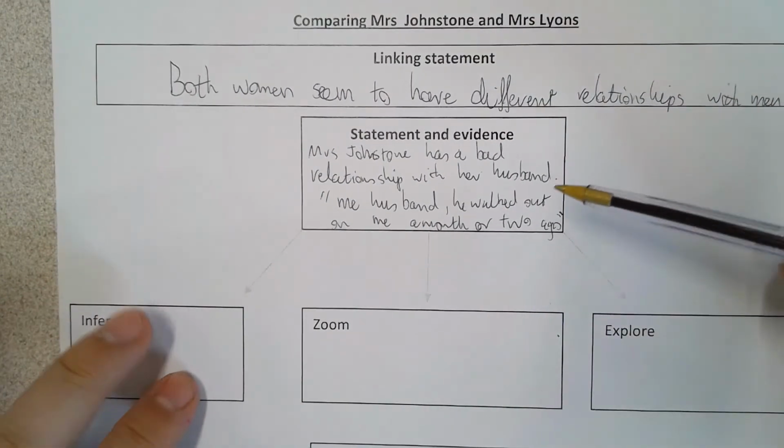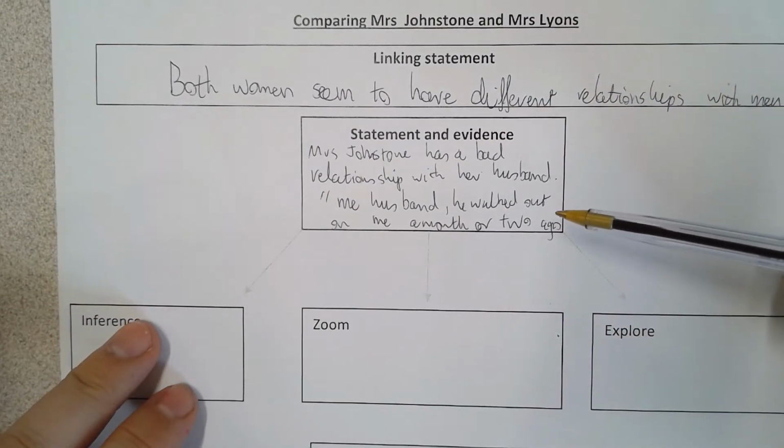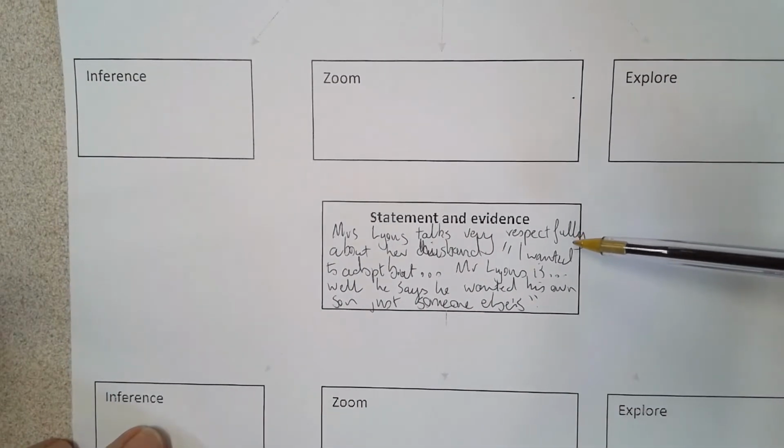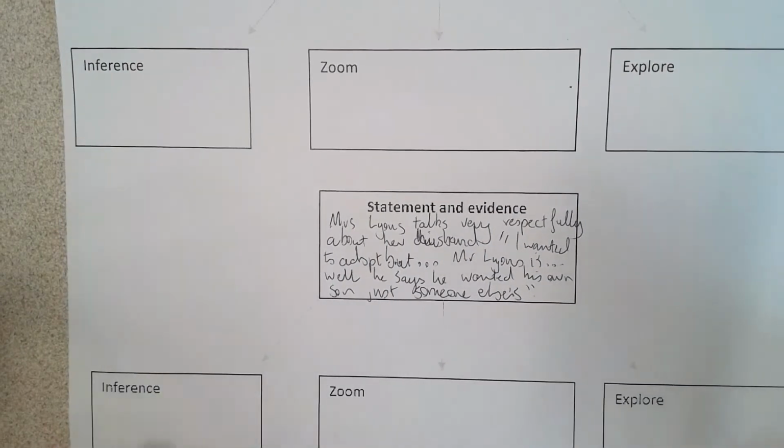So both women seem to have different relationships with men. Mrs. Johnstone has a bad relationship with her husband: "My husband, he walked out on me a month or two ago." That's statement and evidence. Mrs. Lyons talks very respectfully about her husband: "I wanted to adopt, but Mr. Lyons is, well, he said he wanted his own son, not someone else's."